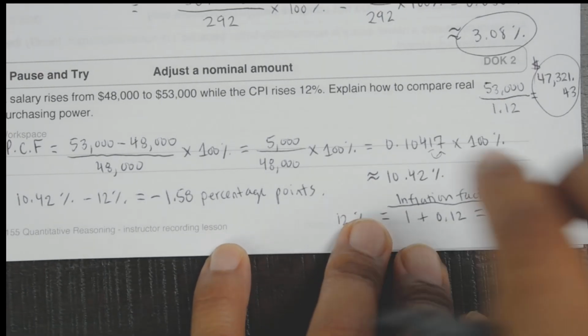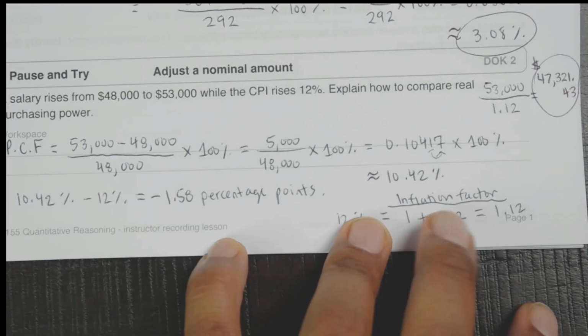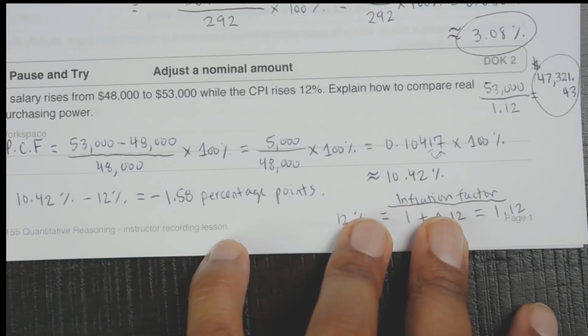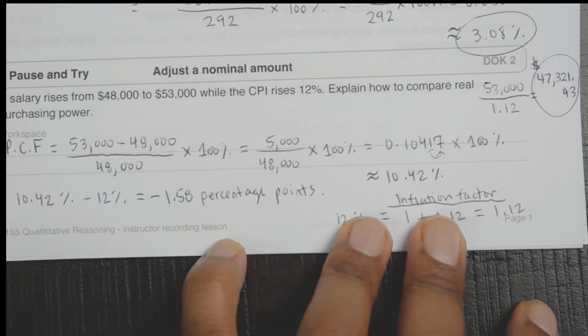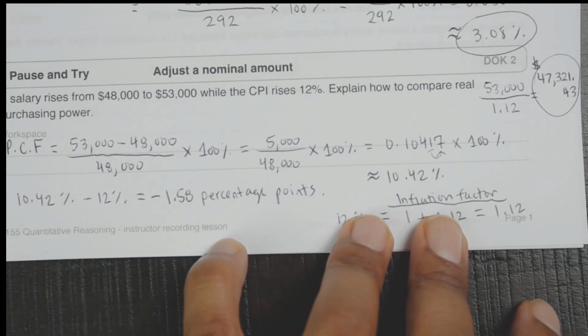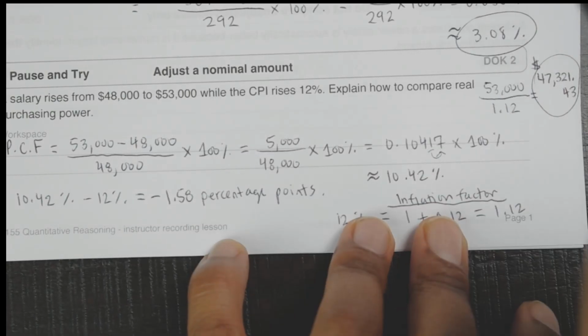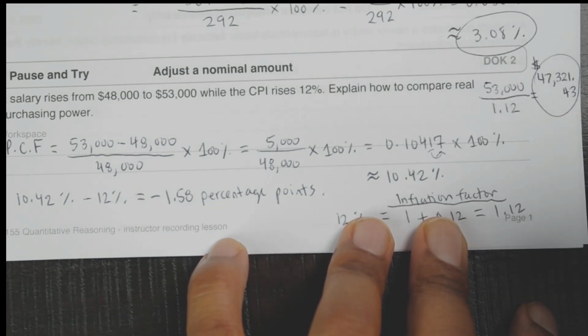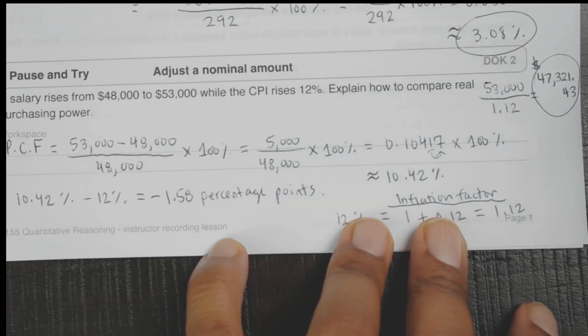Now compare that with the original, 47,000 versus 48,000. Obviously this is less, right? So even though the nominal salary increased from this to this, the inflation-adjusted value is actually slightly lower. And that is exactly why we distinguish between nominal and real values. All right, let's look at example number 3.